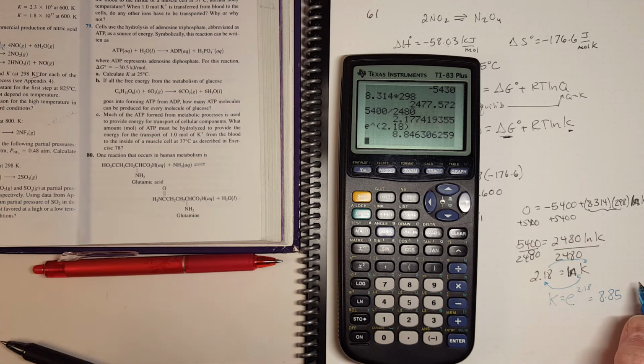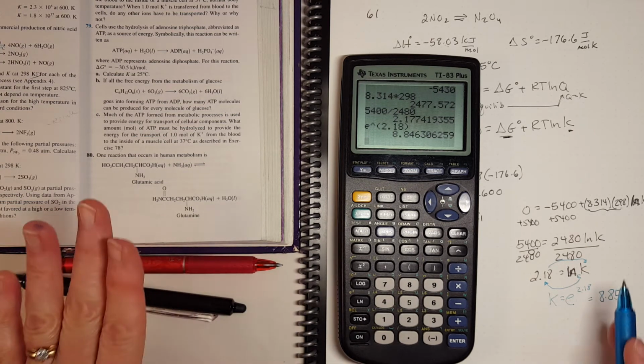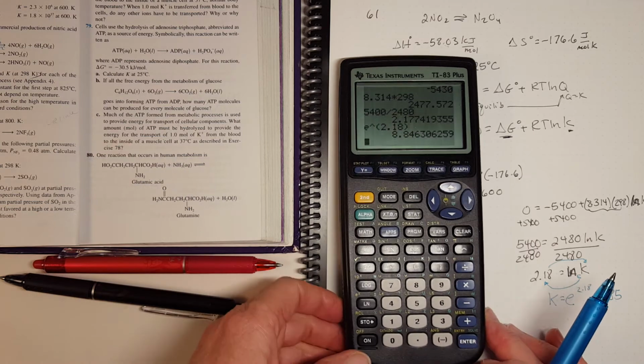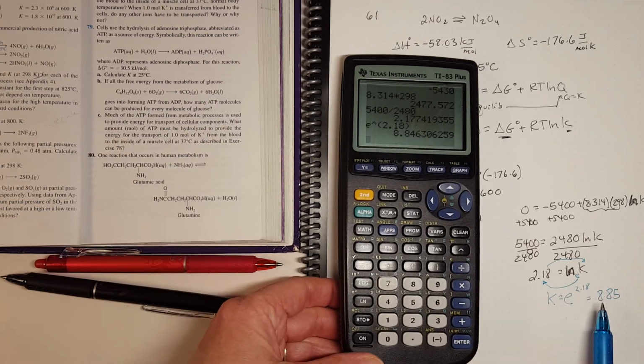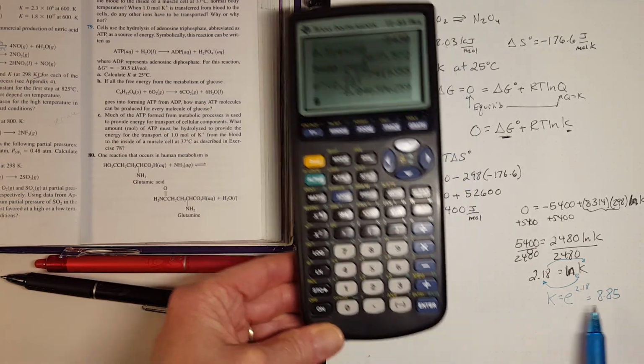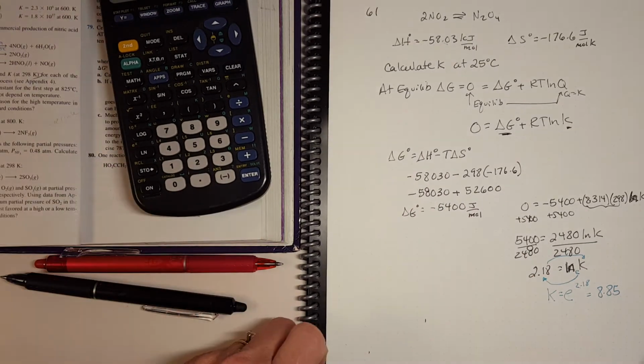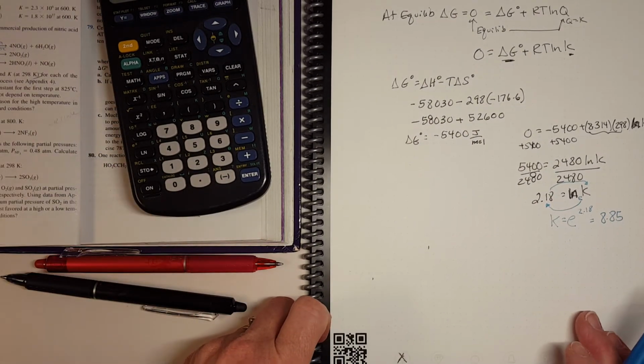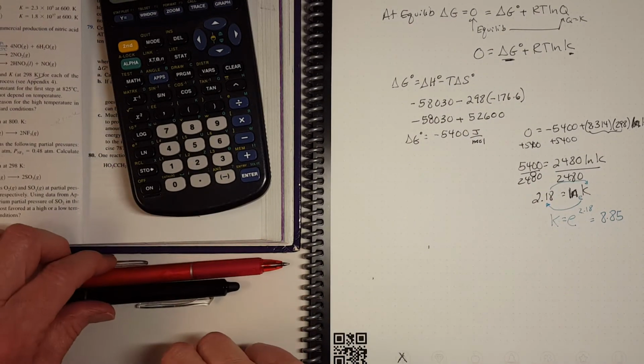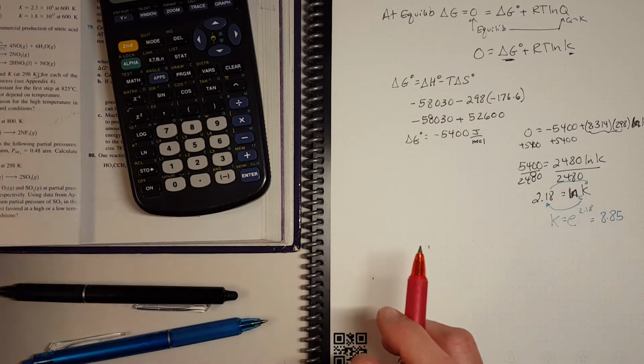And that's how you do that. Now, based on some rounding here, the answer key in the book might be off a little bit, and that's okay as long as you're doing the work correctly. I'm not going to worry about the sig figs. Second, let's take a look at the second part of this problem.